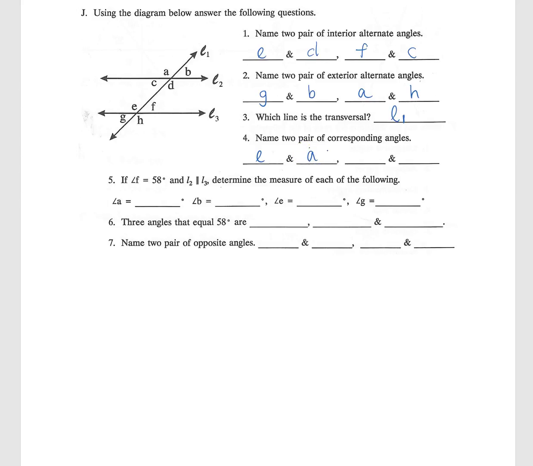Another pair is G and C for the same reasons. And we've only been asked for two pairs, but we can think of other ones such as F and B, and another pair is H and D. So question 5 says, if angle F is 58 degrees and line 2 is parallel to line 3, determine the measure of each of the following.